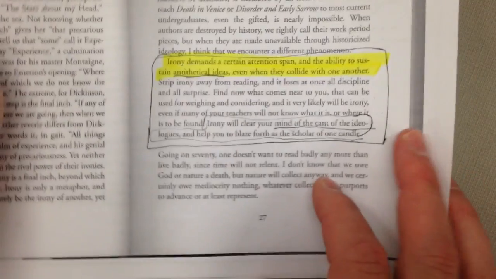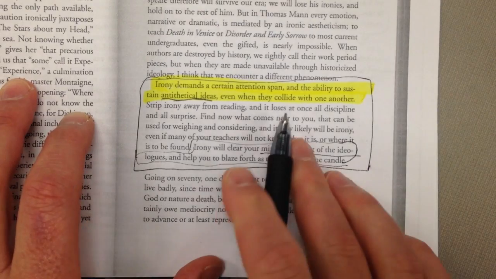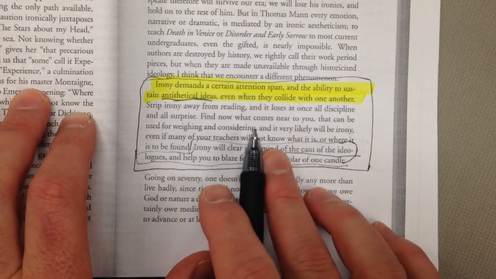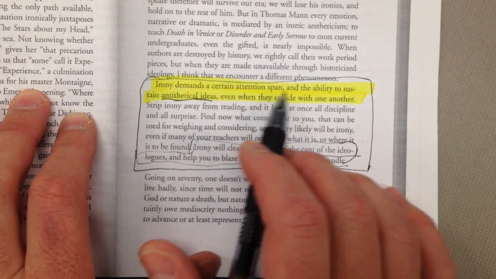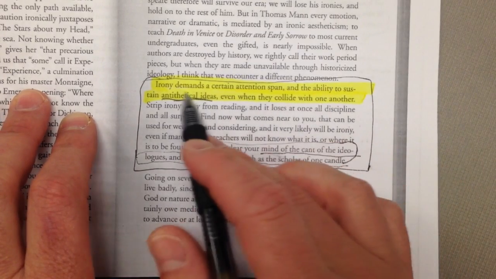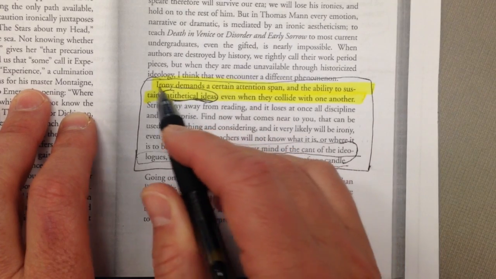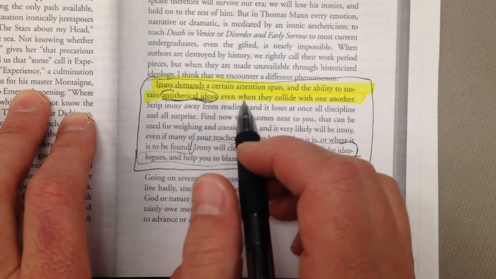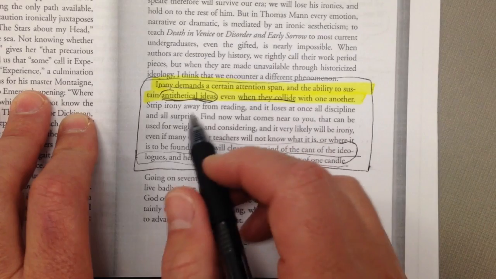So I'm going to read this paragraph, which is at the end of the section he's talking about irony, and then I'm going to use this as the jumping off point to get into "Abolish High School," which is an argument. "So irony demands a certain attention span, the ability to sustain antithetical ideas." Antithetical ideas are kind of two opposites. So it's the idea that you can have two opposite ideas in your brain at the same time, even when they collide with one another. And we're going to talk about that with respect to Solnit's argument.